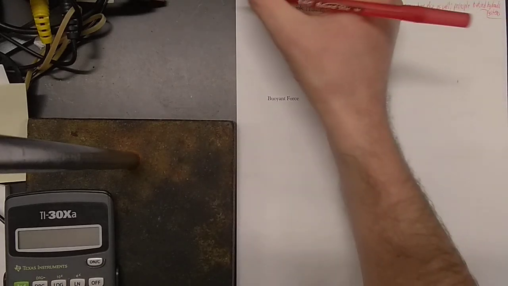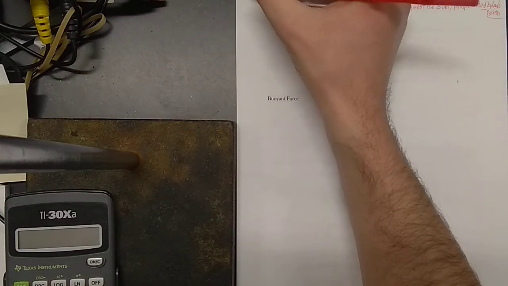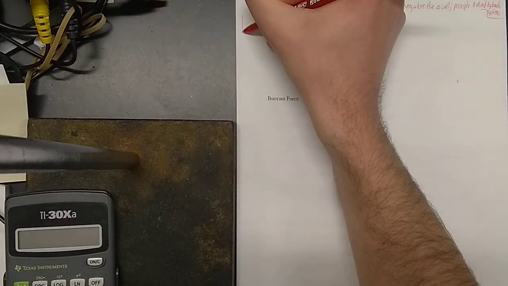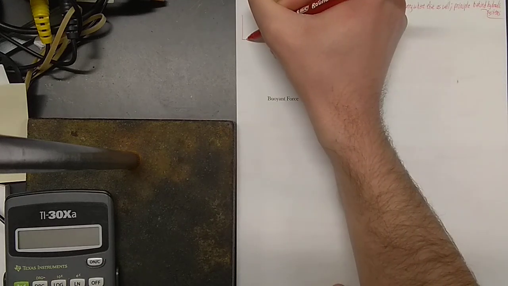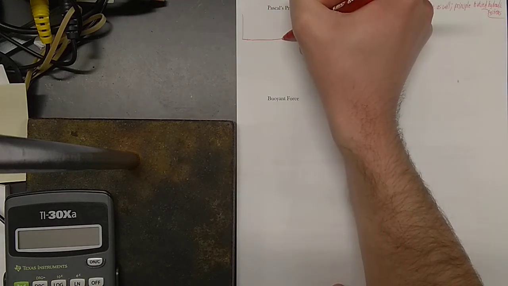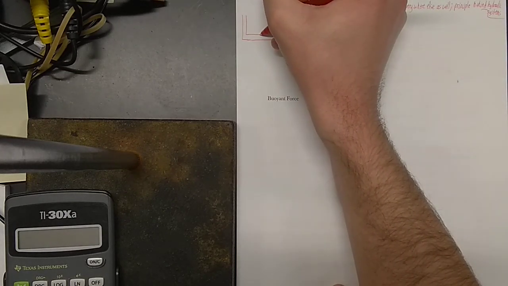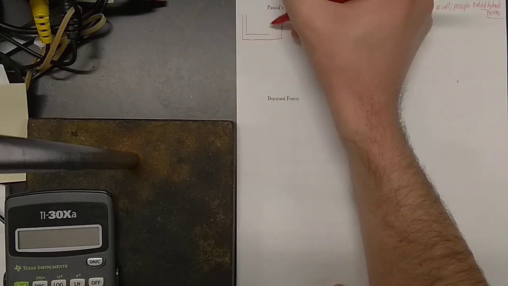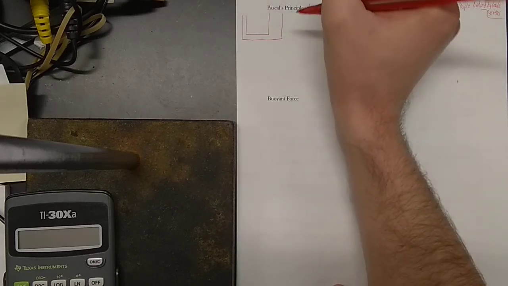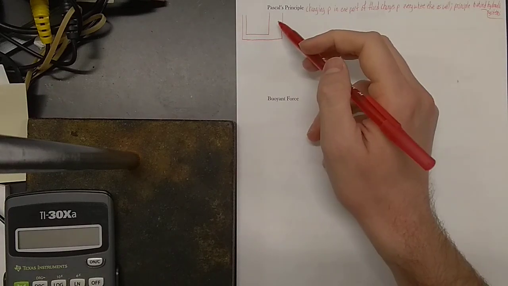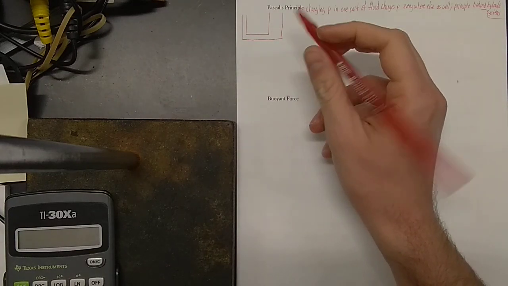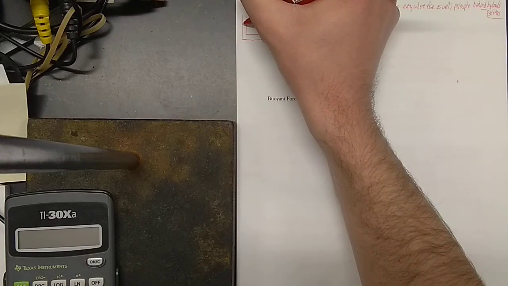Let's say that we have this sort of setup. We're going to draw a picture of a hydraulic system. In this hydraulic system, we have a tube that has two different cross-sectional areas. Let's say that we have two pistons.